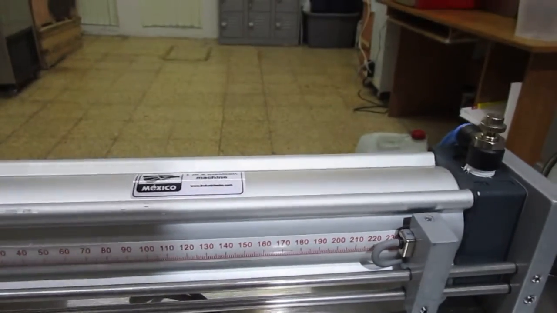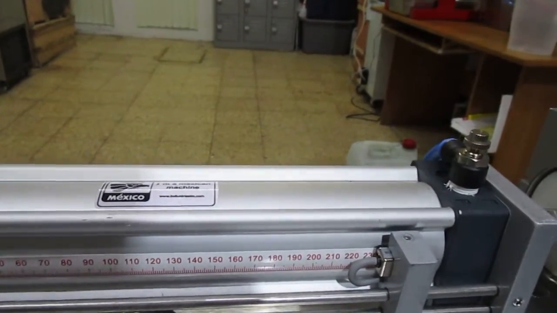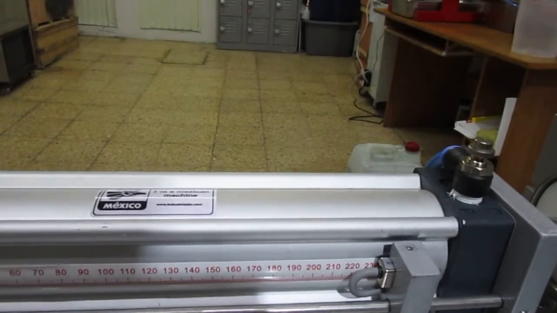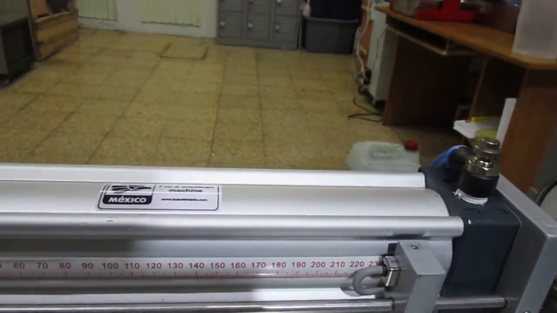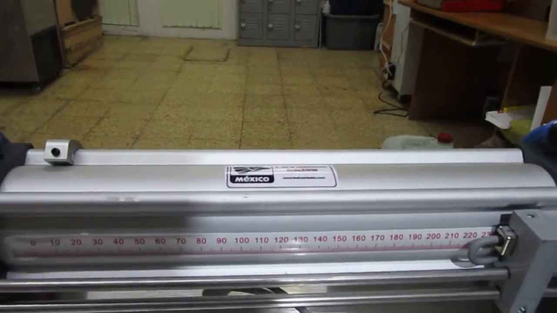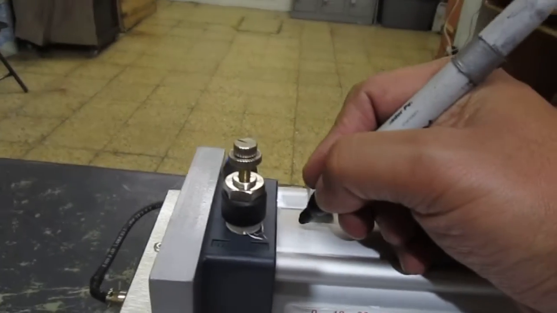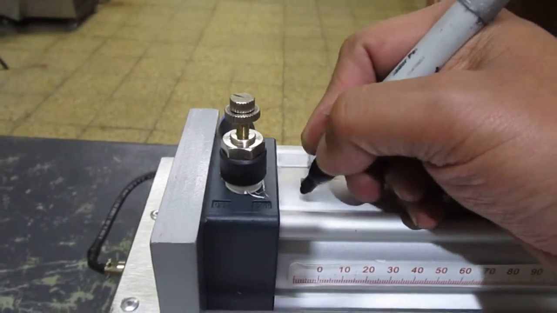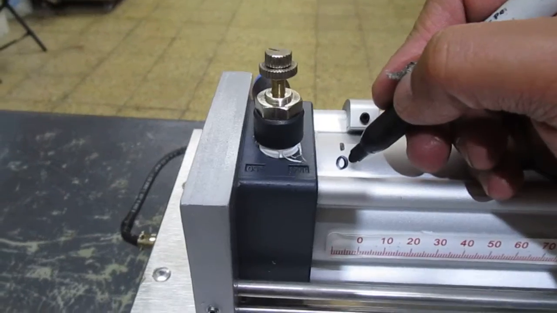Okay, so maybe you have a question. What is the total volume the machine can dosify? And what is the smallest volume the machine can dosify? Let me tell you something. I'm going to put an example. This is the 0 point.